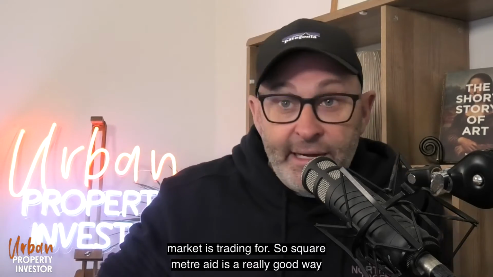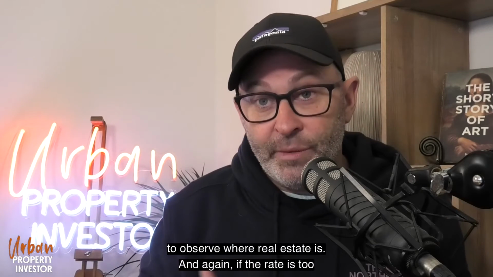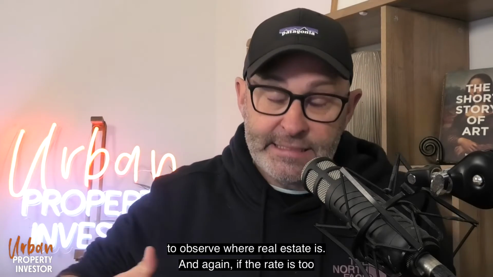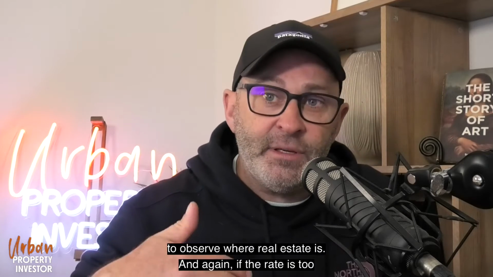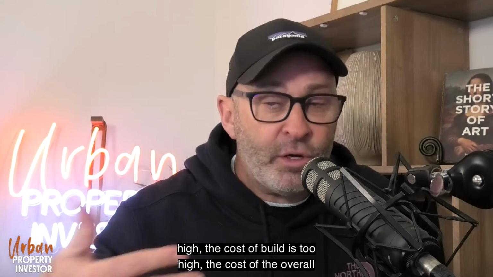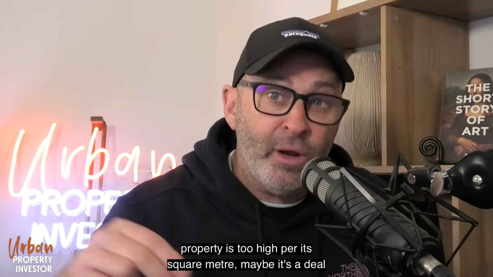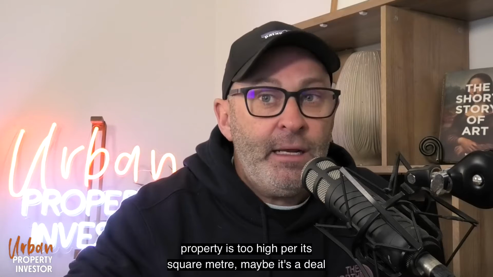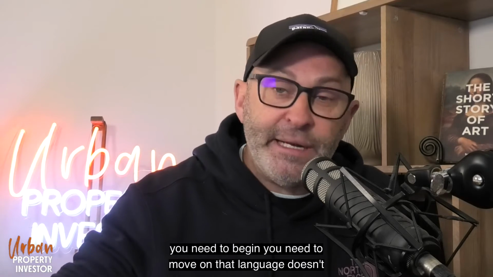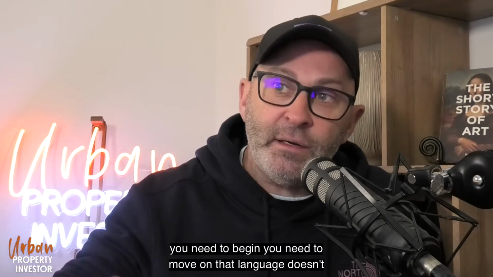So square meter rate is a really good way to observe where real estate is. And again, if the rate is too high, the cost to build is too high, the cost of the overall property is too high per its square meter, maybe it's a deal you need to bin. You need to move on.